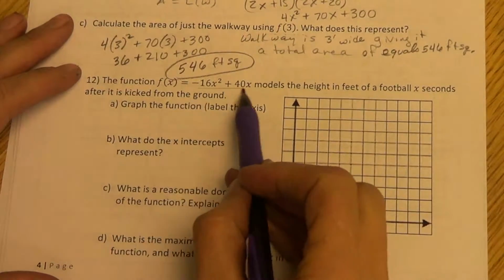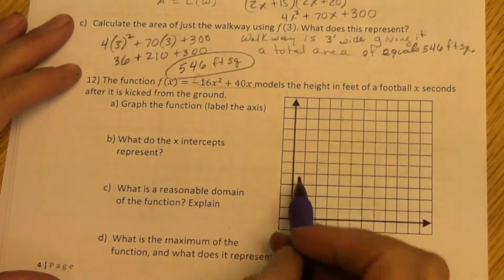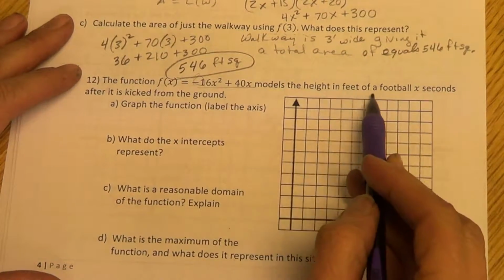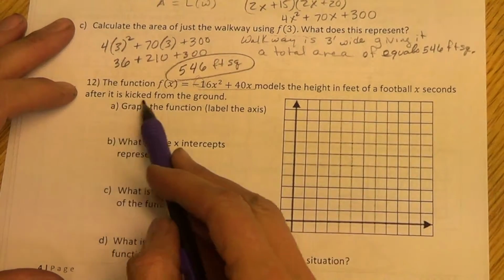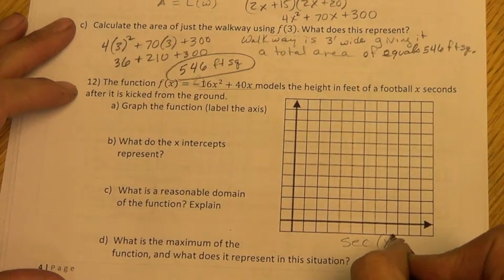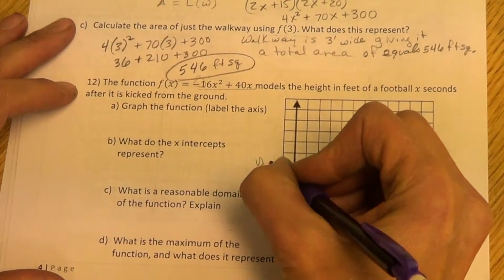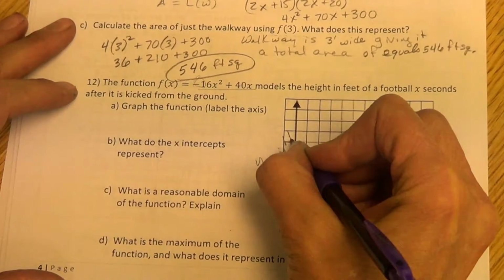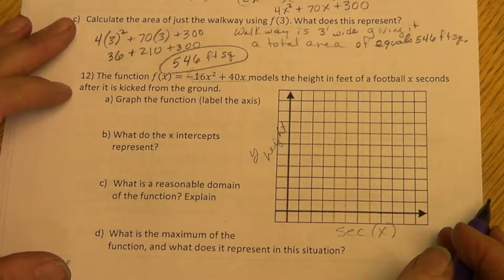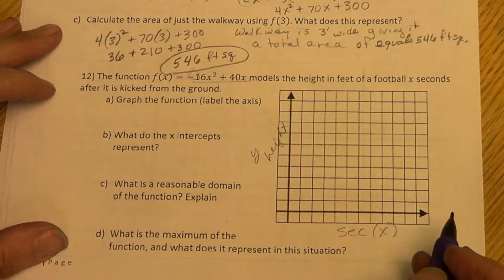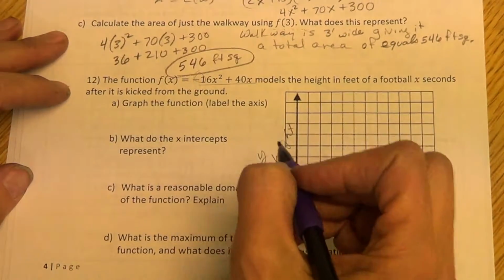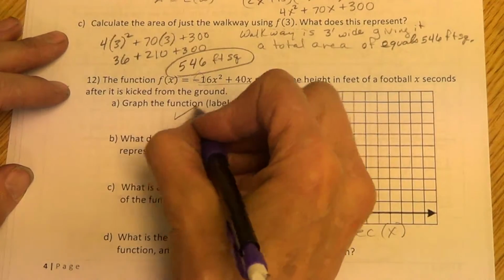We're given the pathway of a football. You can see out here it's a negative, so it's going to be a maximum. It says the height in feet of a football X seconds after it is kicked from the ground. So this is seconds, because it just said X. And y must be height. So they really want us to go ahead and graph this, and it shouldn't be a problem to do that. It is in standard form, so you could just go negative b. We went ahead and we labeled the axis, so we've done that.